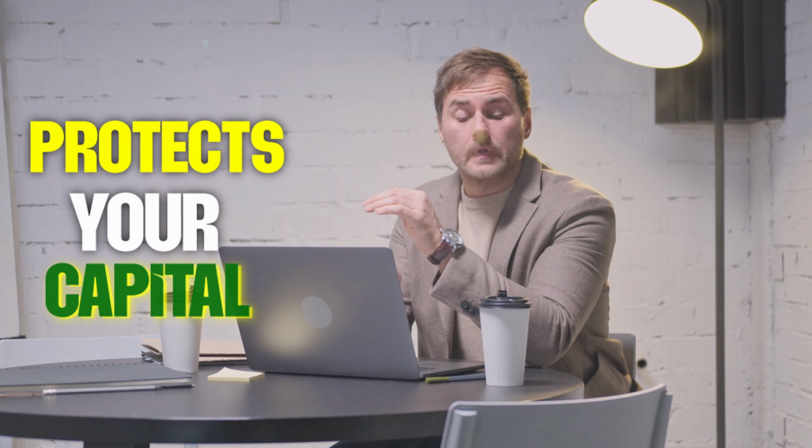If you want to reduce the emotional stress of trading and protect your capital, move to cost is a simple yet powerful feature that you must start using in your QuantMan strategies.